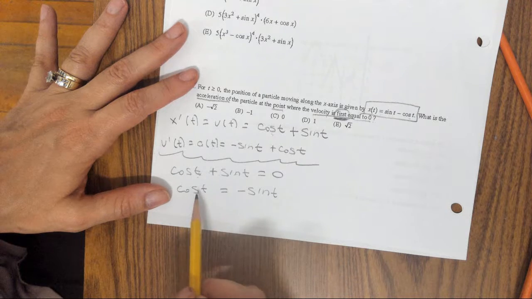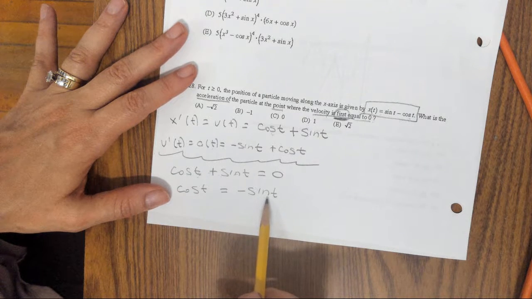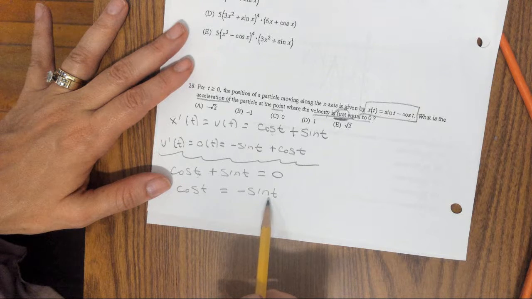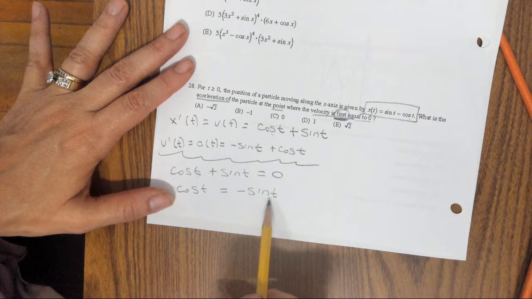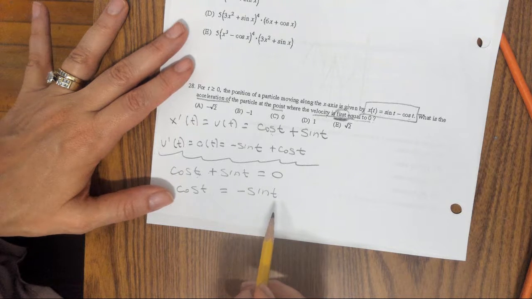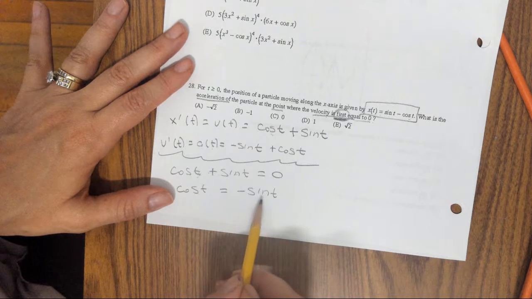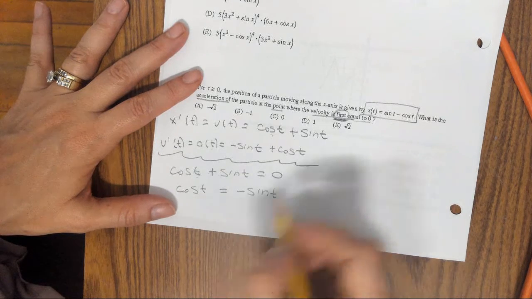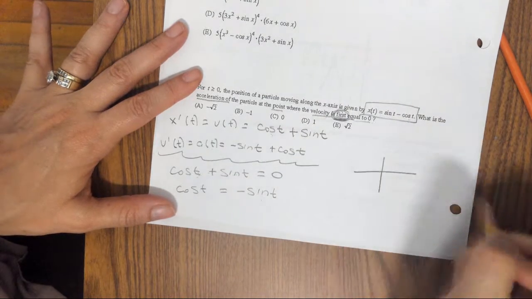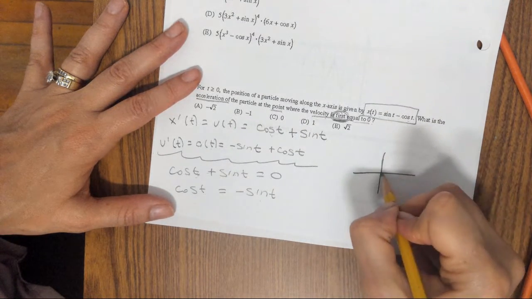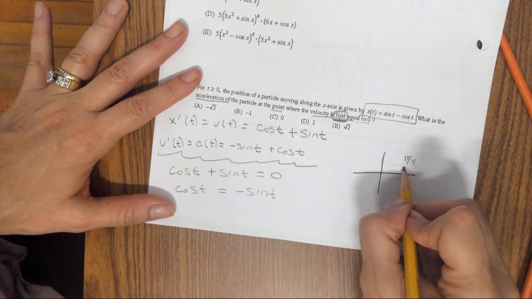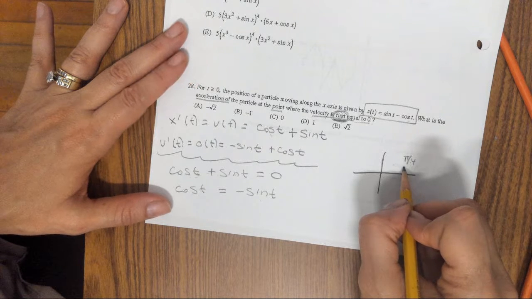So first of all, let's think, when is cosine equal to sine? Again, think about your special angles: 30, 45, 60, or better yet, let's think in terms of radians, pi over 6, pi over 4, pi over 3. You know at 45 degrees, which is pi over 4, cosine and sine are both radical 2 over 2. But we want to know when they're opposite signs. So I know in quadrant 1, at pi over 4, cosine and sine are both positive, radical 2 over 2.